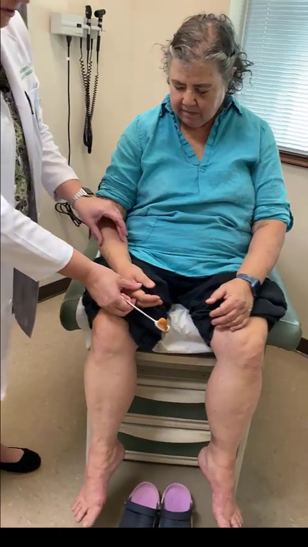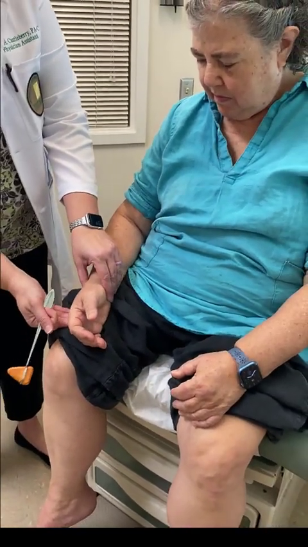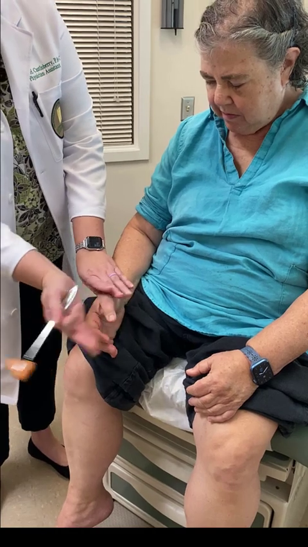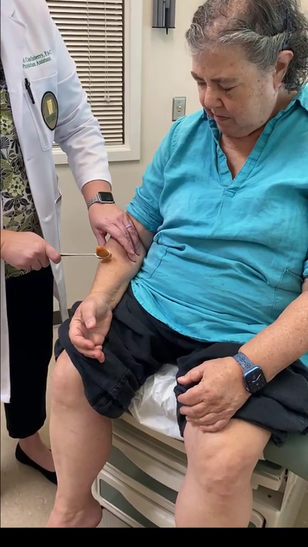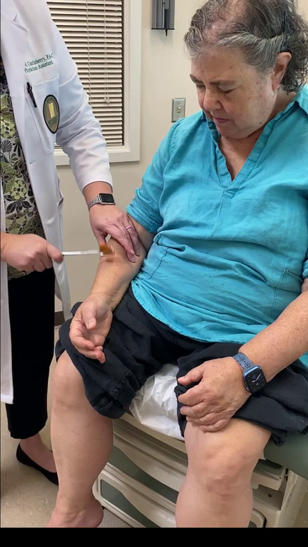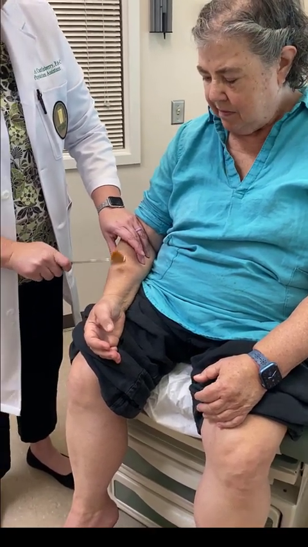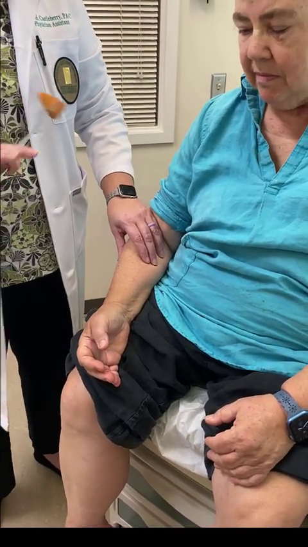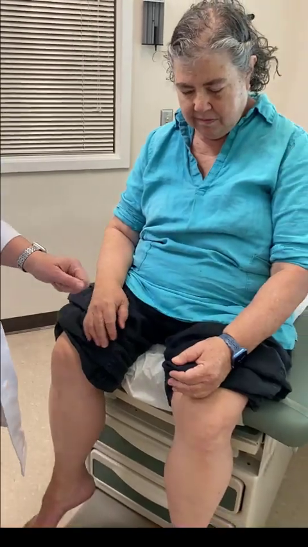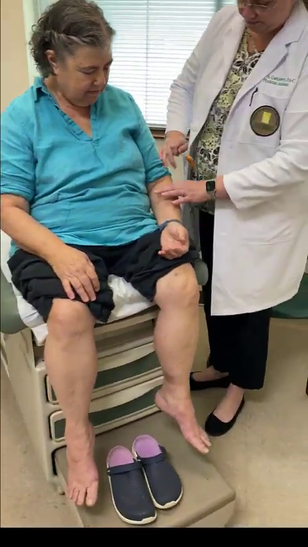Brachioradialis. We want to position the arm so that the ulnar side of the hand is on the leg, and then with the flat side of the reflex hammer, just gently strike in this region. You might have to move a little closer towards the hand, but as long as you see a little movement in the wrist or hand, that's a good sign. That's a positive response. And you would want to do the same on the other arm.